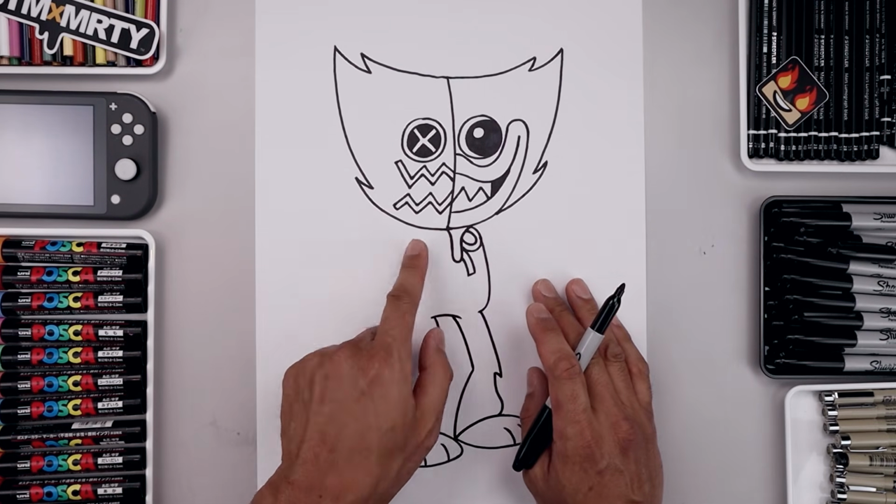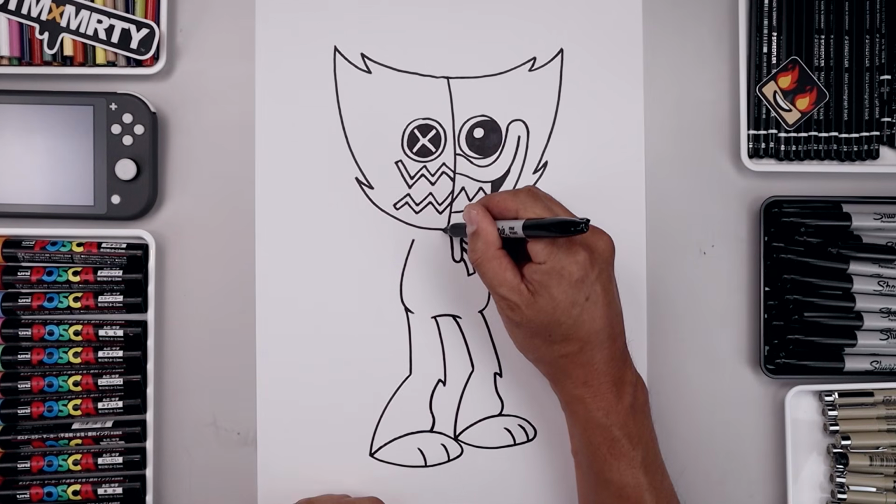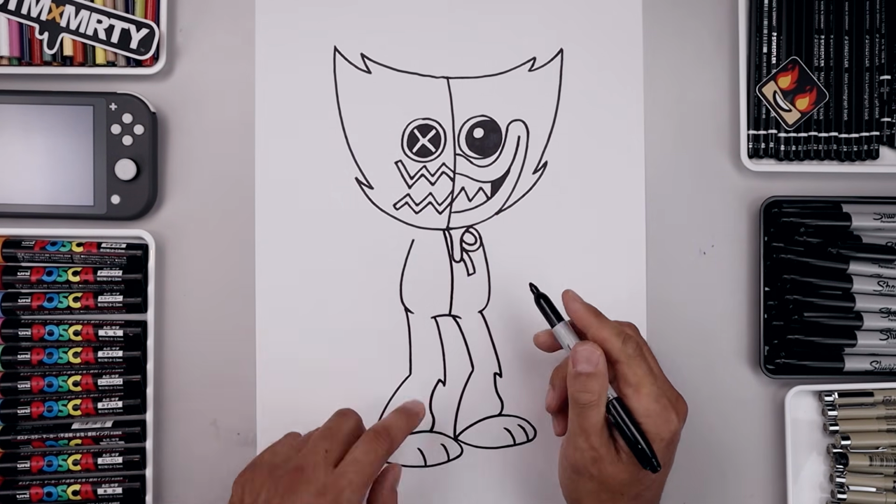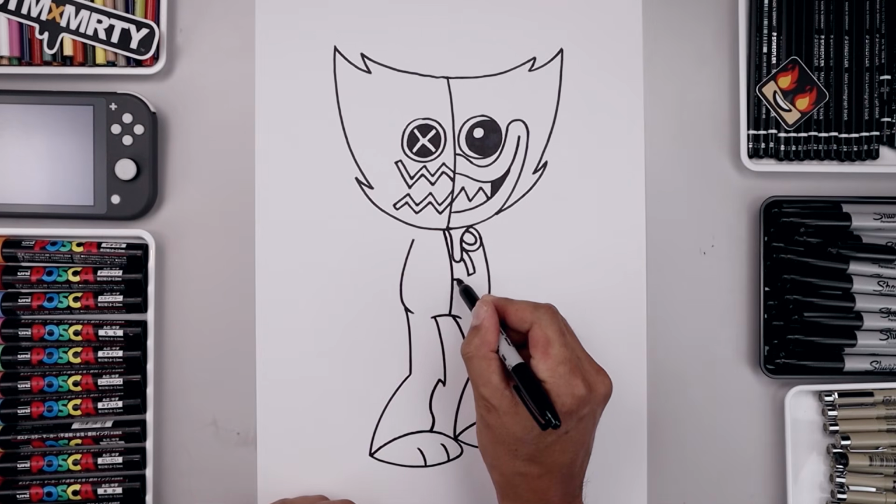Now before we get into the arms, let's split the body in half. Starting underneath the head, I'm just going to bend this out towards the right, and then come down towards the bottom, and we'll add a fold in the center with a curve.